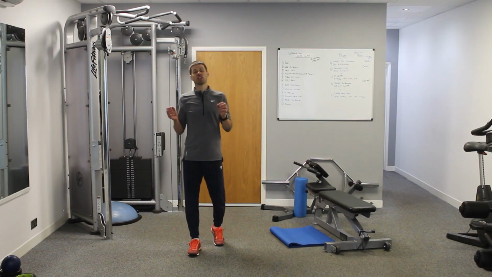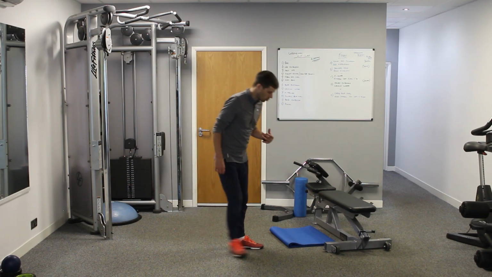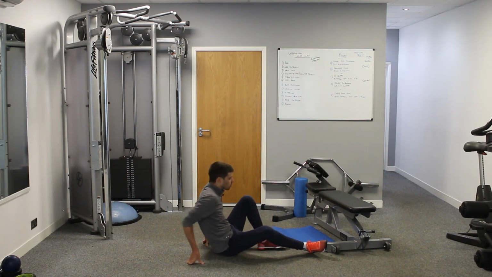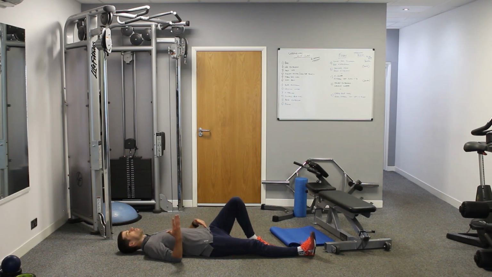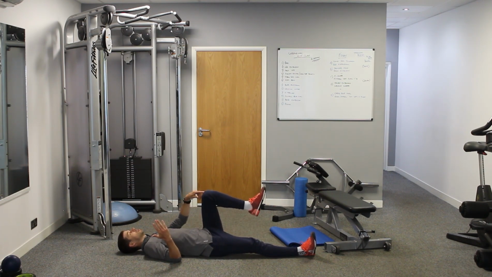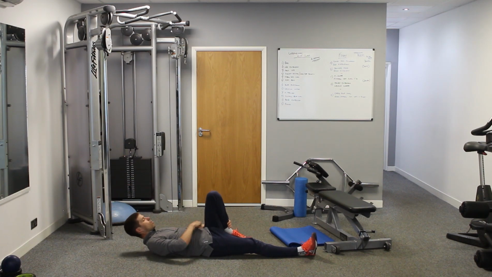So differentiating between quads and hips is quite simple. What we want to be able to do, number one, is lie on the floor. We can have one leg straight, and then we're going to put our thigh vertical. What we then want to do is bring our bum into our heels. Now, because we've got the hip flexed, we've taken the hip flexors out of the equation because we've put slack into them.